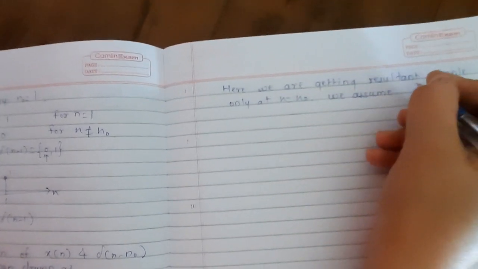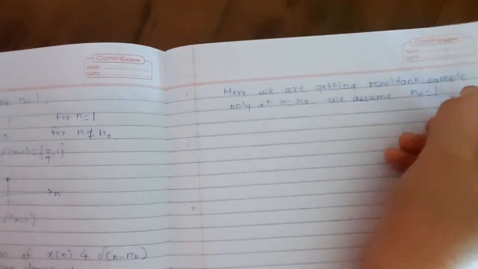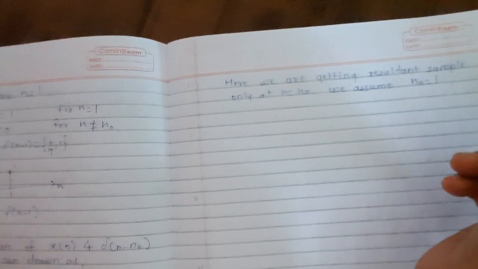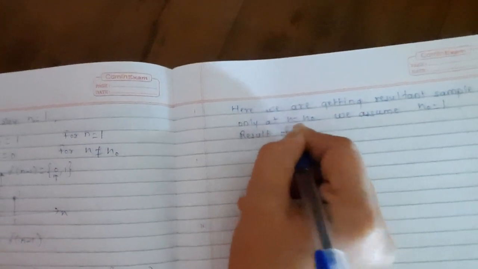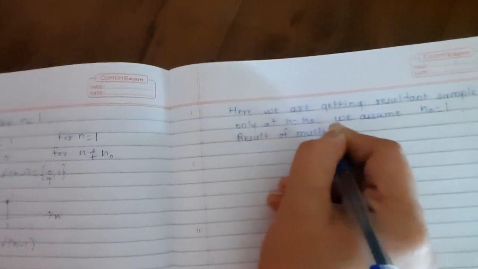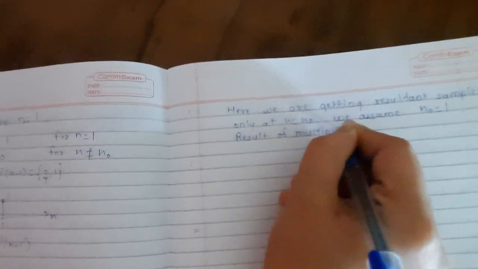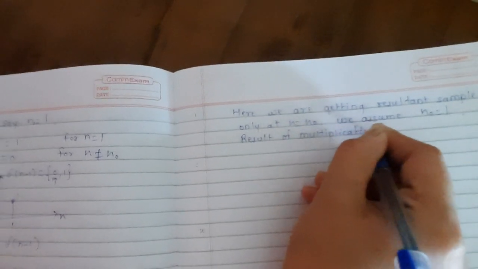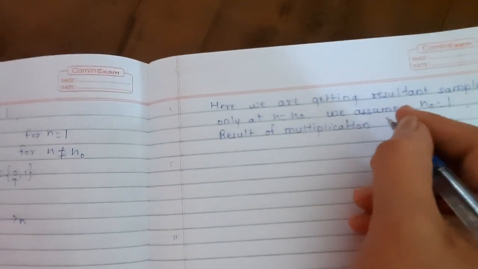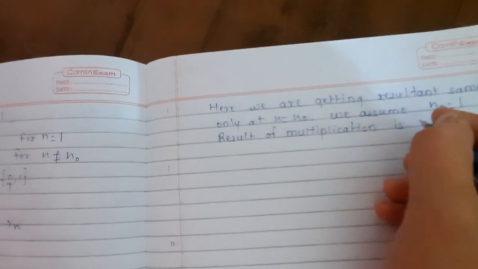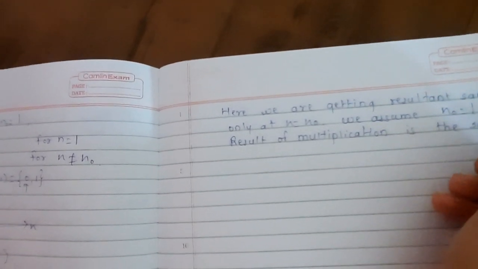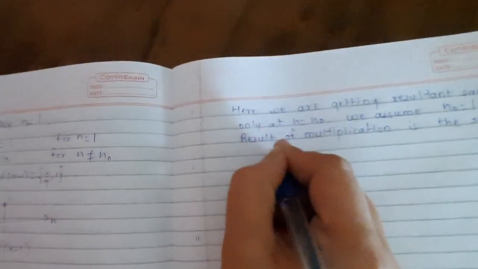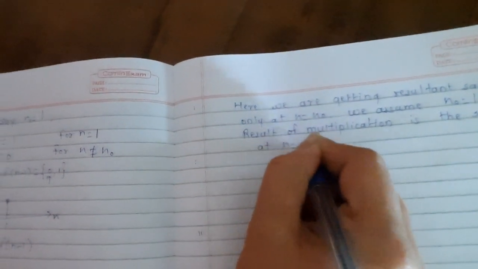And we assume here n0 is equal to 1. So the result of multiplication is the sample at n equal to 1.